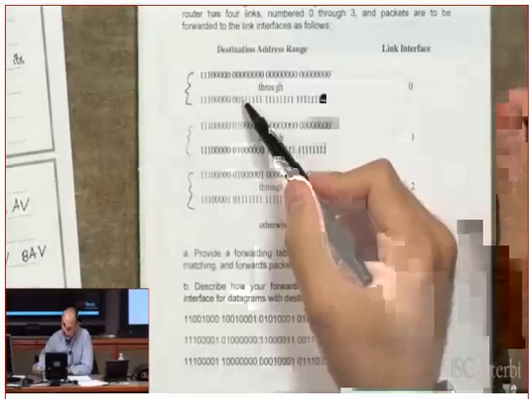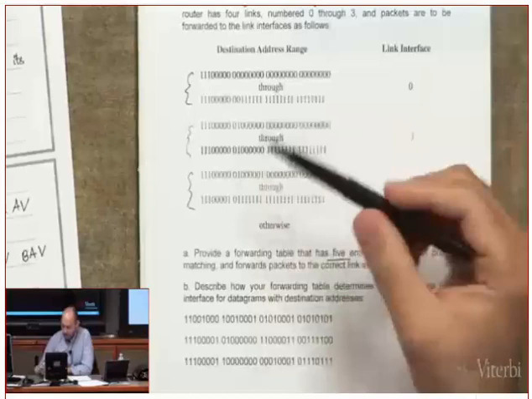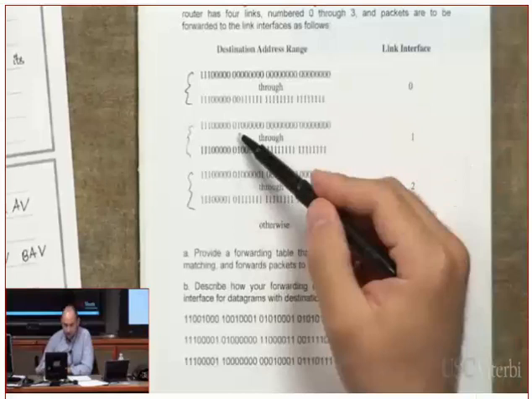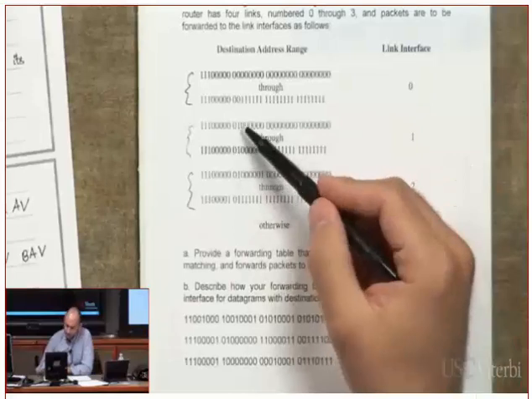Okay. Why? Because with this rule, imagine that with a single line we want to characterize all the rest, the wildcard. You put a star, you know exactly who it is. Agree? So the first prefix match will be 1110 0000 00, and we go to link interface 0.